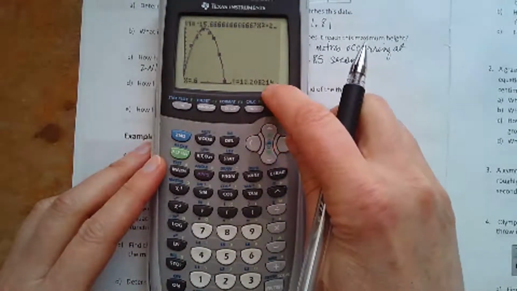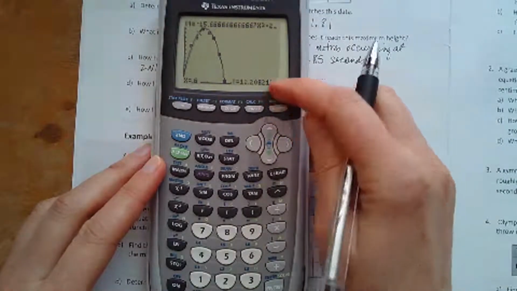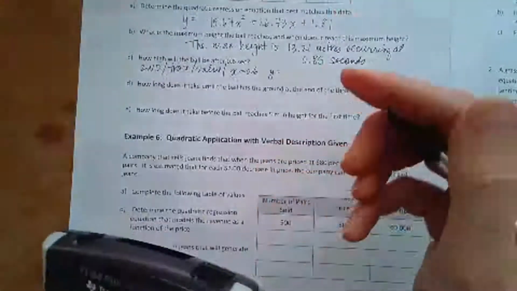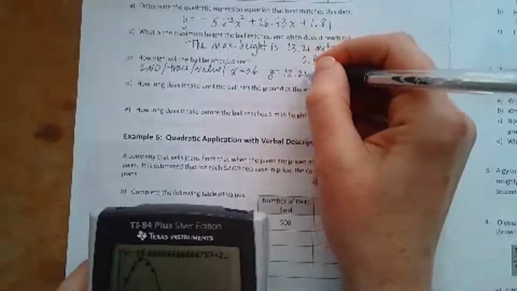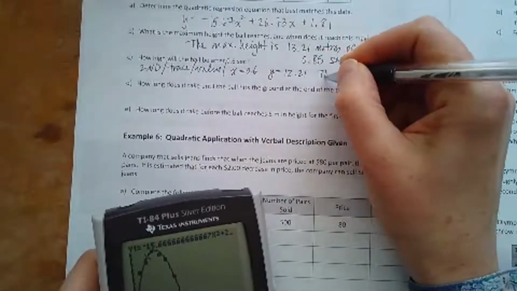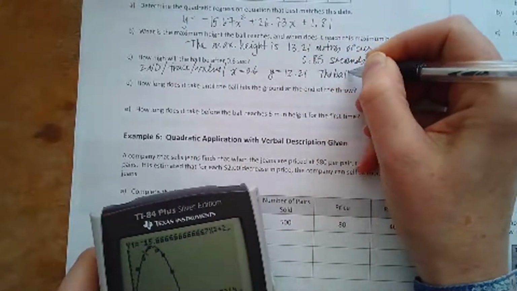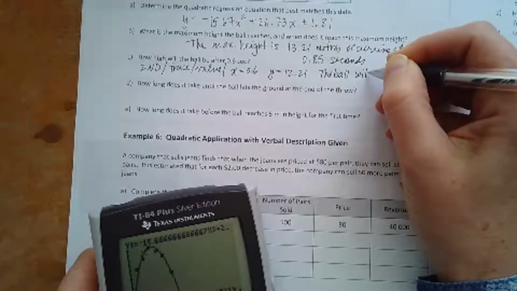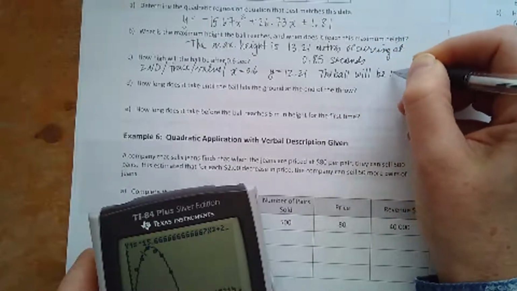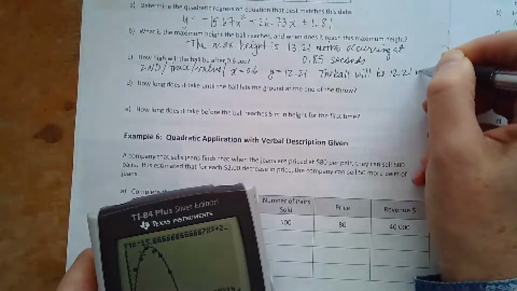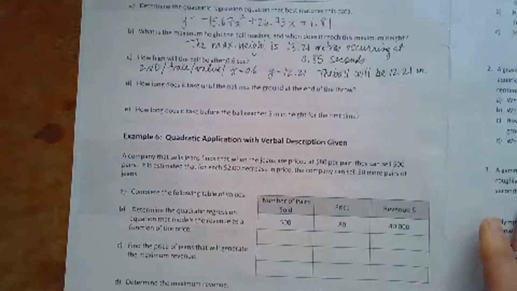And then that means the height will be 12.21 meters. And I have to say the ball will be 12.21 meters.